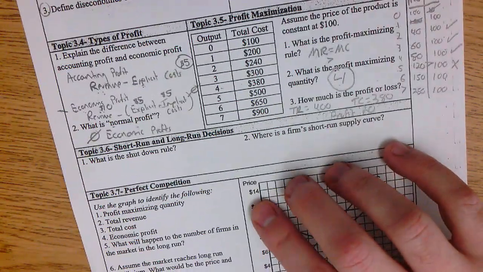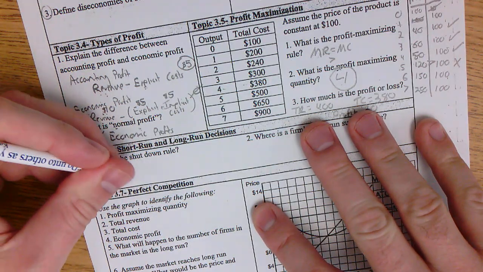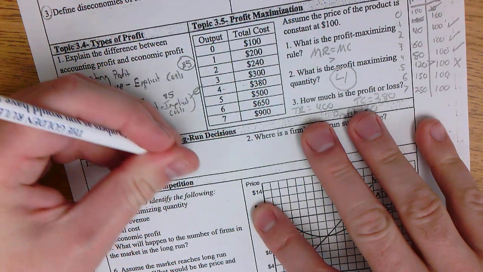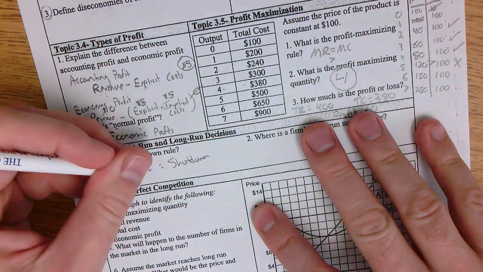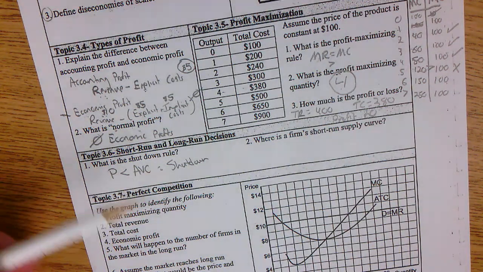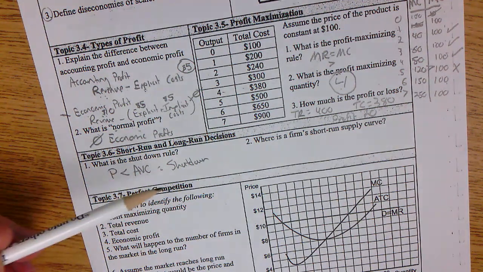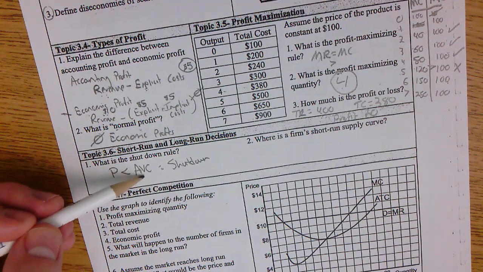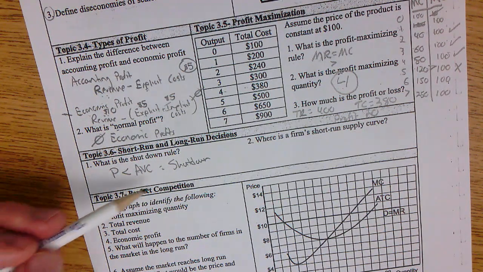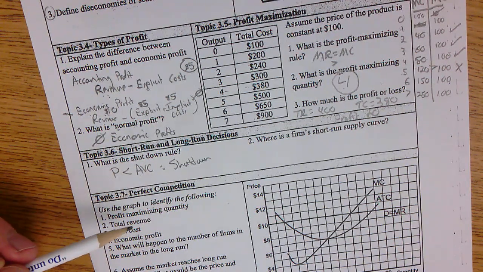All right, next up. Our shutdown rule is that if our price is less than the average variable cost, then we shut down. And the reason for that, when you think of the average variable cost, think of like the ingredients to something, right? If I'm making a burger, that would be the labor costs, or the beef, or the cheese, or the bread, right? If the cost to make the burger, the materials, is higher than the price I'm selling it for, there's no point in me producing it. So if the price is less than that average variable cost, I shut down.